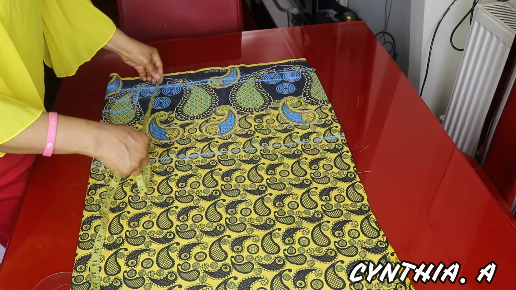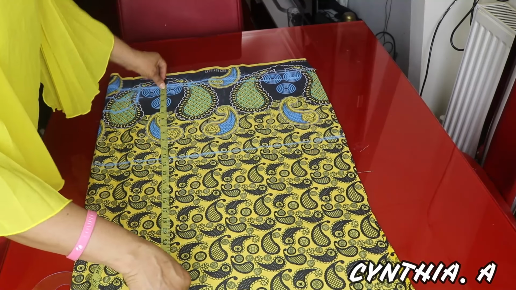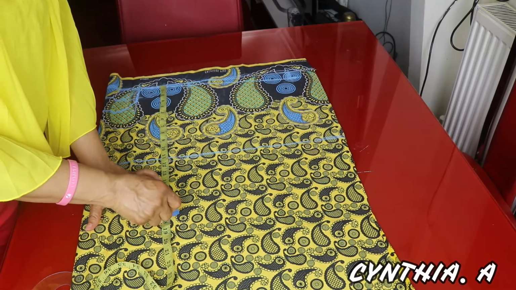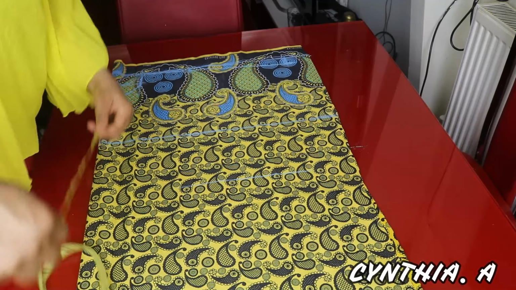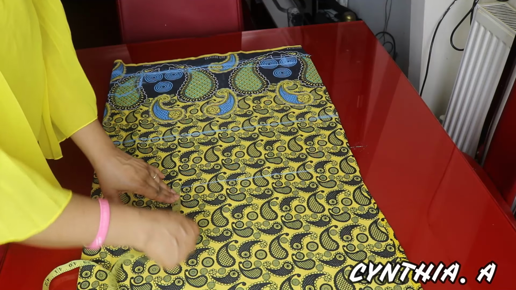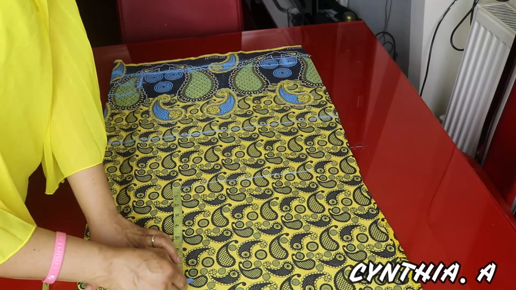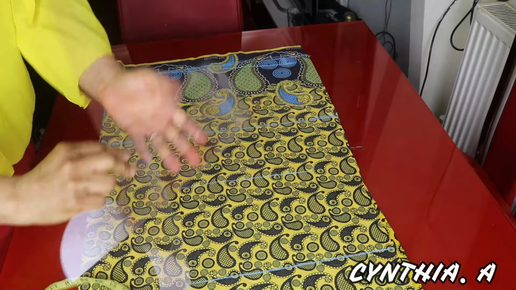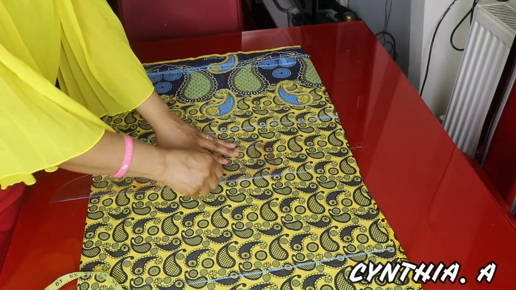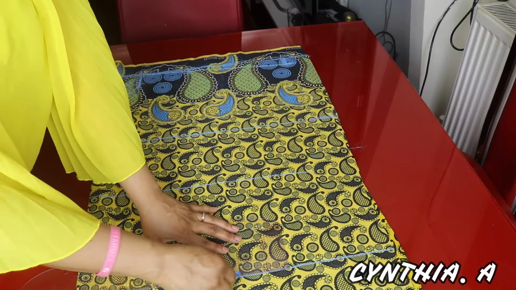From shoulder to waist is 17 inches plus half inch sewing allowance. I'll mark my 17.5 inches here. From waist to hip is 8 inches plus half inch sewing allowance. That is 8.5 inches. So make my line.